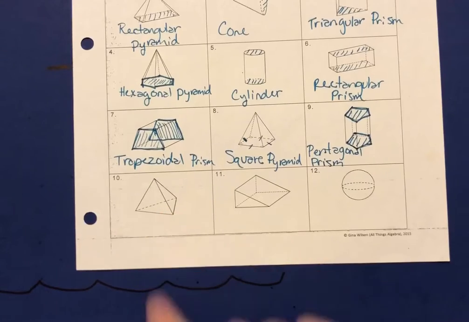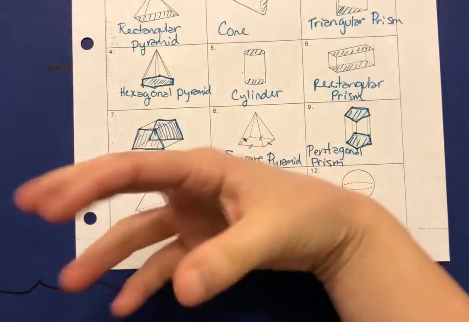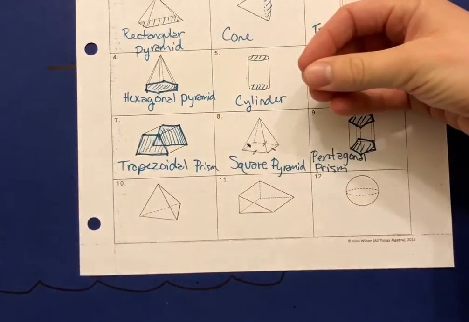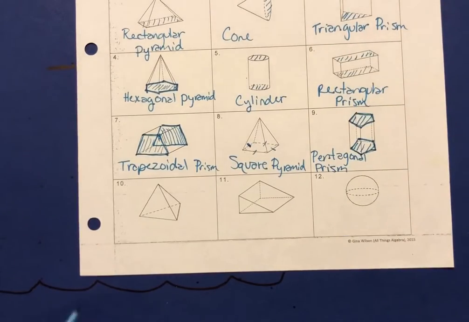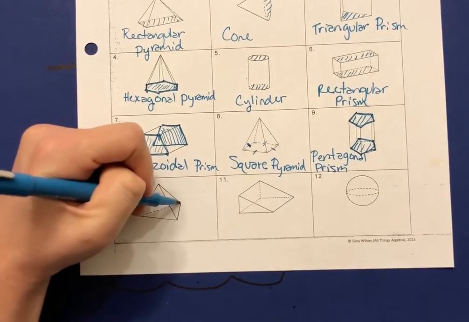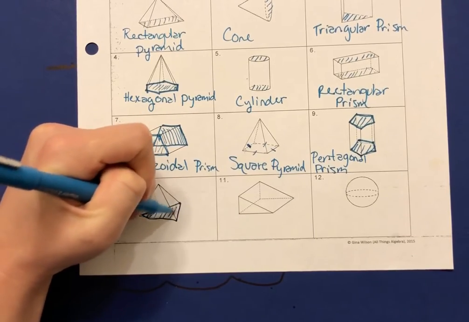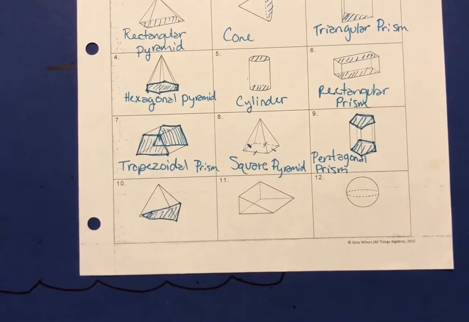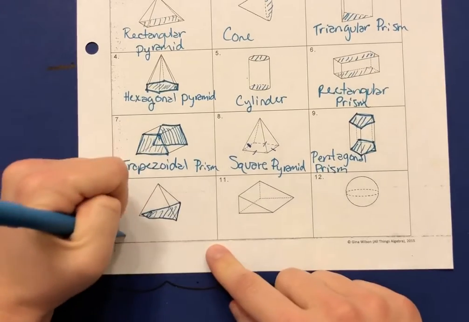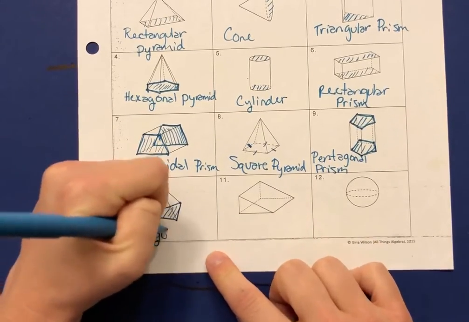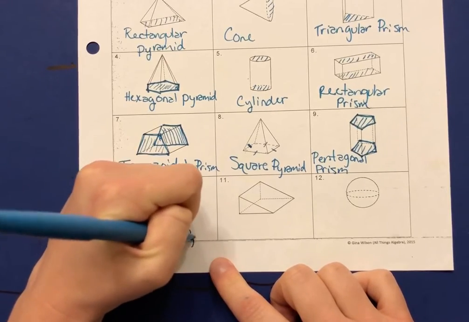Down to here. Okay, this ended up being the exact example that they gave up there. It's weird because technically any of these could have been the base coming to a point. We're going with the bottom. Why not? 3-sided triangle. So it's a triangular pyramid.